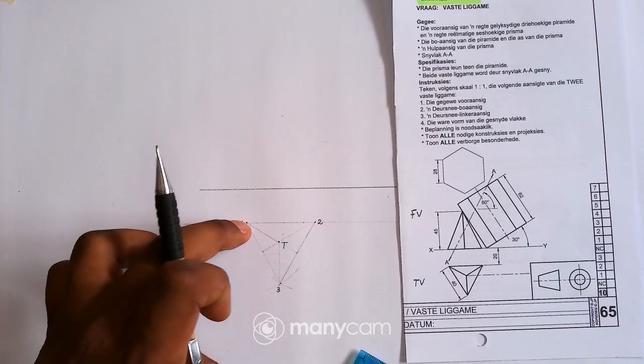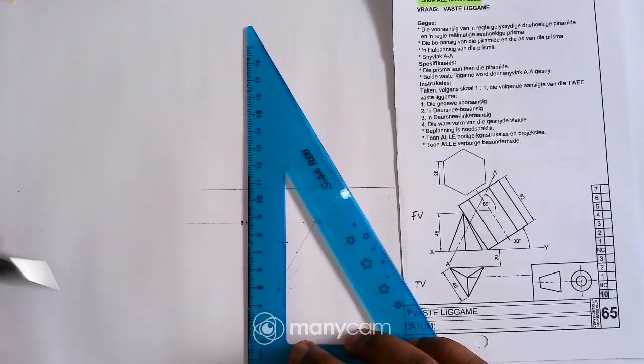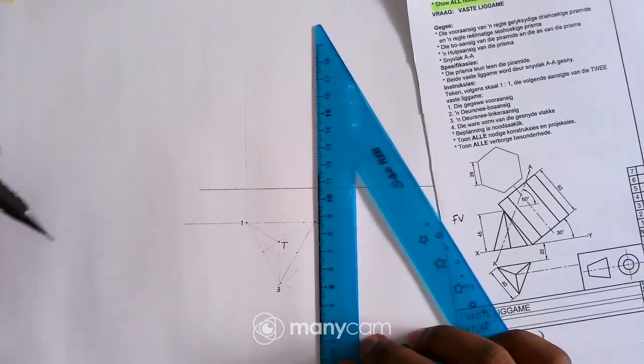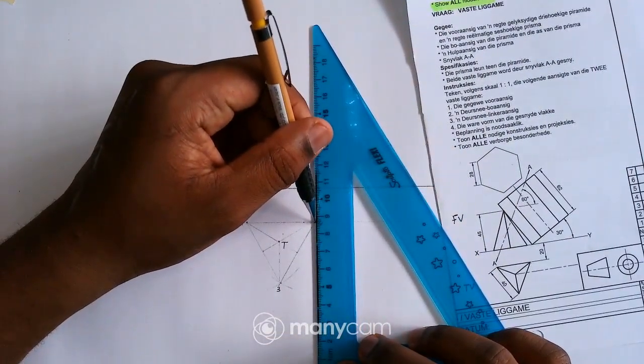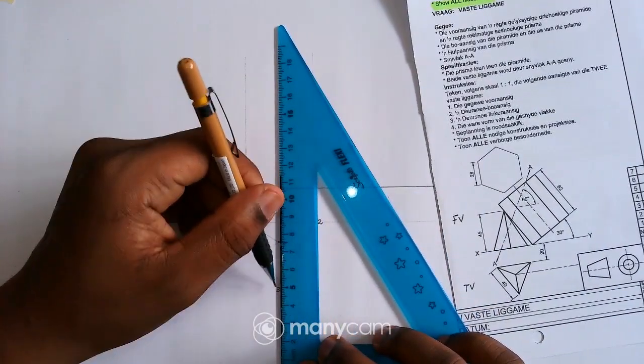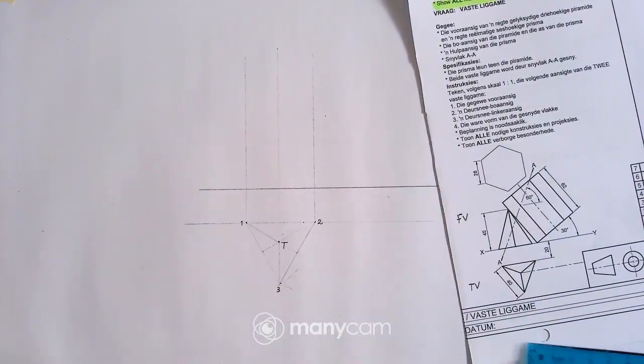Okay, so I labeled all the points. So what I can do now is project these points up to this section where I'll draw my front view, just like that, and also this point down there like that.